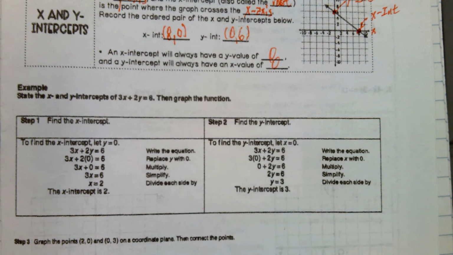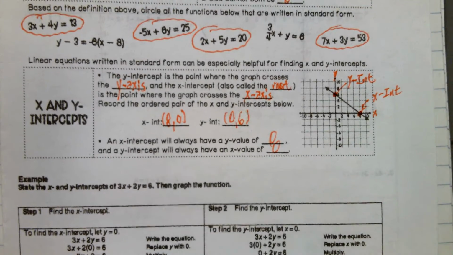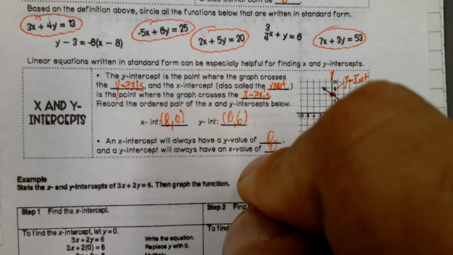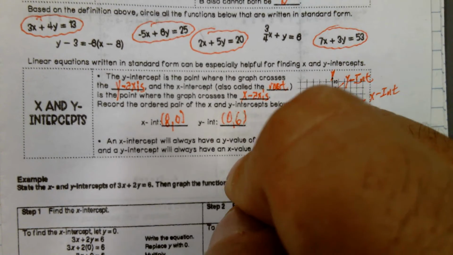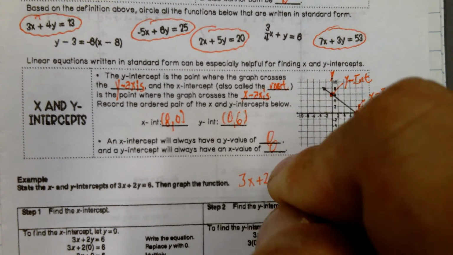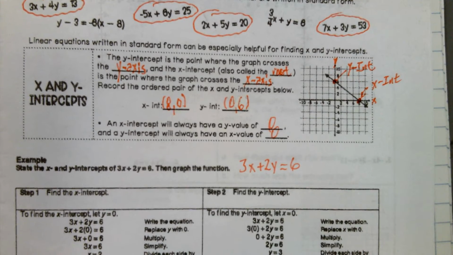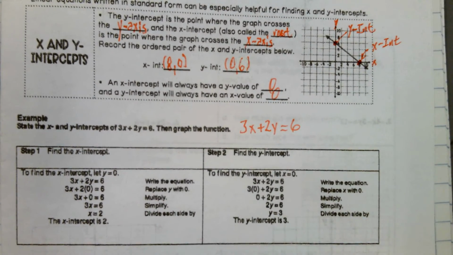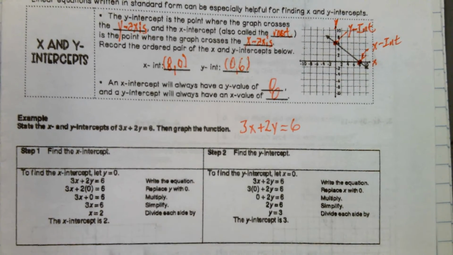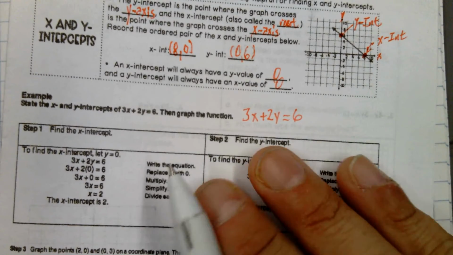All right. So here we have an equation that we're going to graph, or they graph. They already graphed it down here. But this is the whole process. They kind of did every little detail, but the equation, let's write it a little bigger. 3x plus 2y equals 6. Okay? So the first step is find the x-intercept. And that seems like a lot of work, right? But we're going to cut that work in half. I'll show you a shortcut when we do our own.